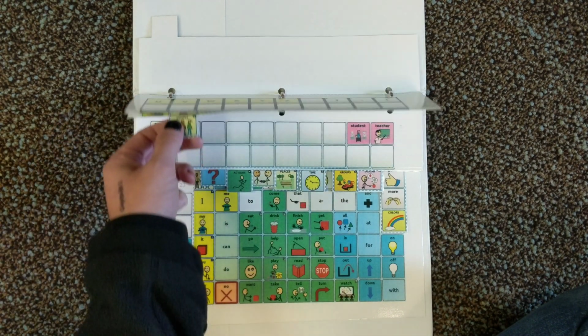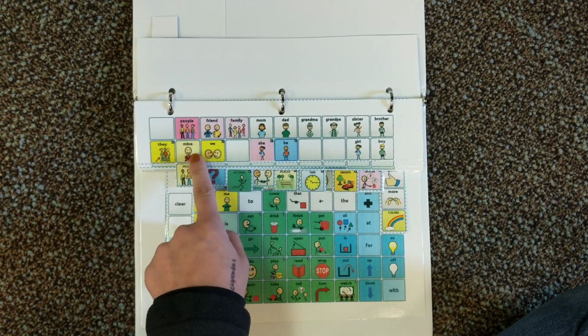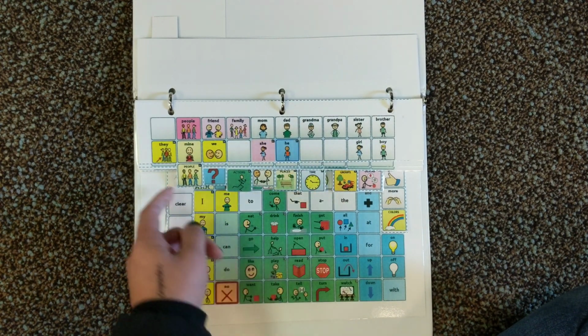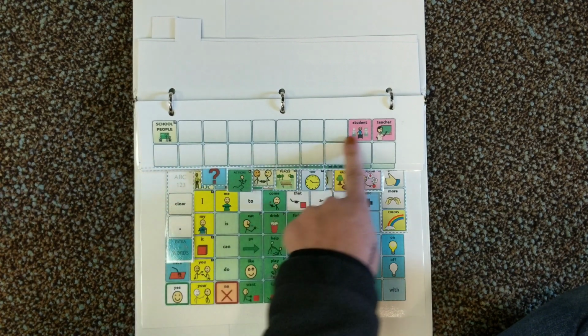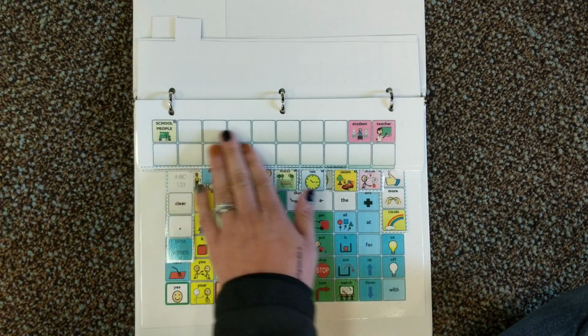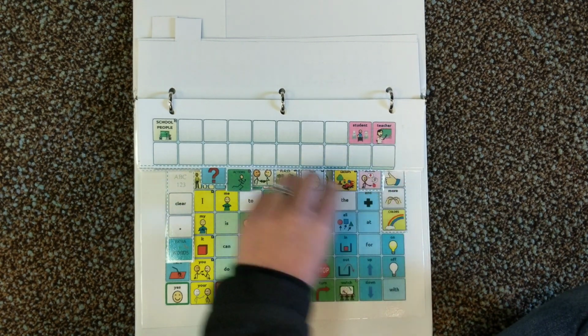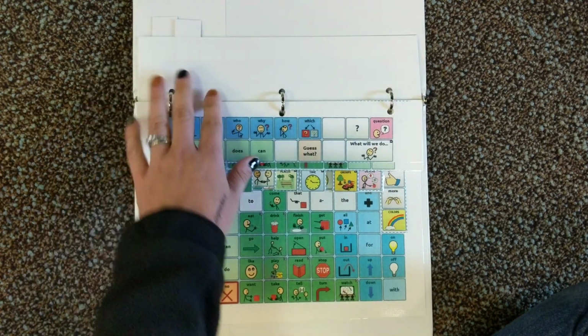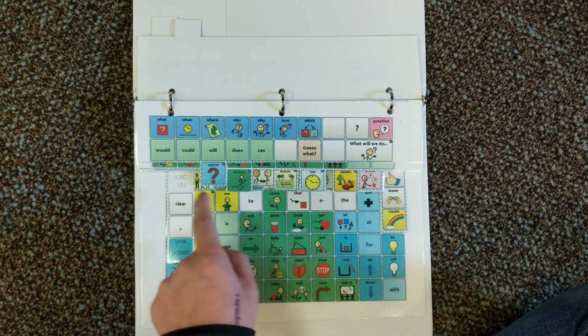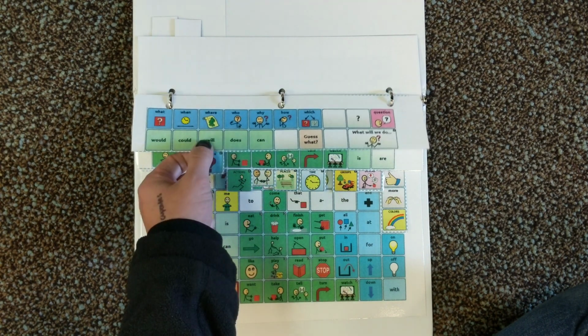So if you need to go to people, you would flip, and then you could say mom, dad, grandpa, and then there's school people. Normally the student's device would have all of their friends. So this one's kind of a little bit blank, but there's student, teacher. Then the questions tab has like what, when, where, who, why, how. So kind of like question words.